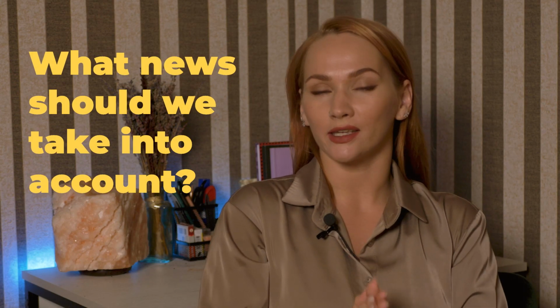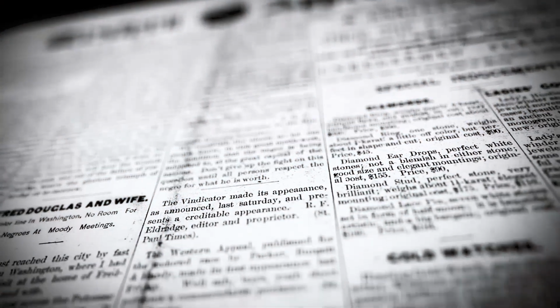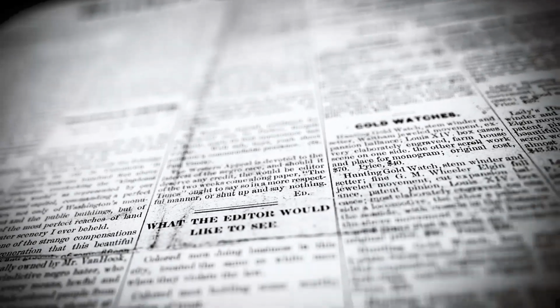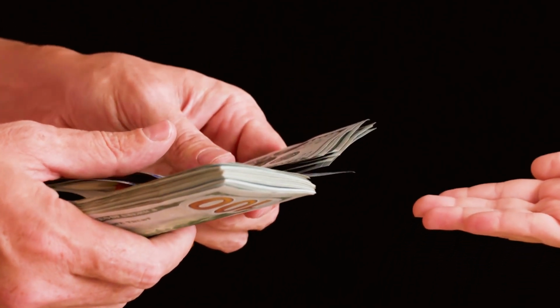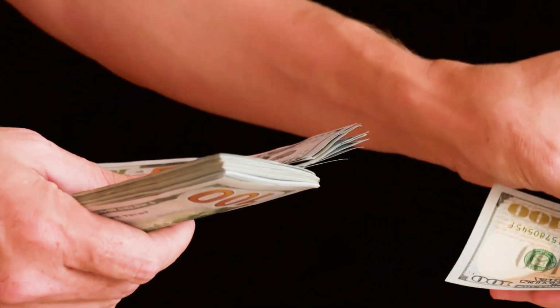What news should we take into account? News is divided into classes depending on how long it affects the market. There are short-term factors. This includes news that can briefly influence the market exchange rate. With their help, deals are made quickly. Long-term news has an impact on the market even up to several years. Such news includes the state of economy, the level of the US government debt, the unemployment rate, etc. Using such factors, traders enter long-term deals.